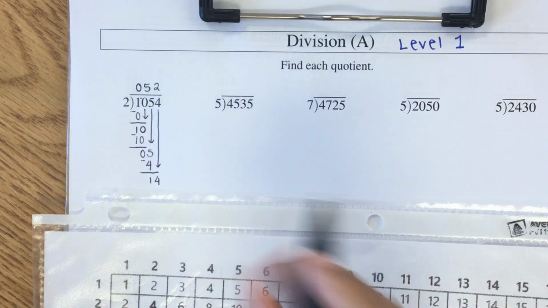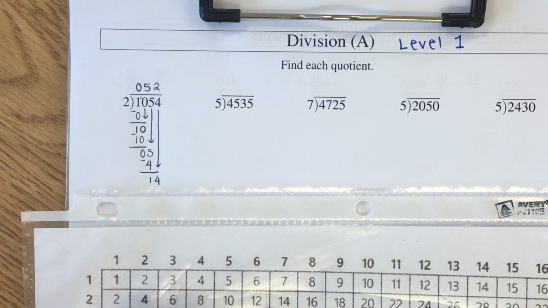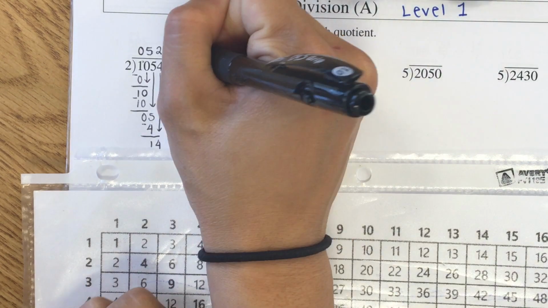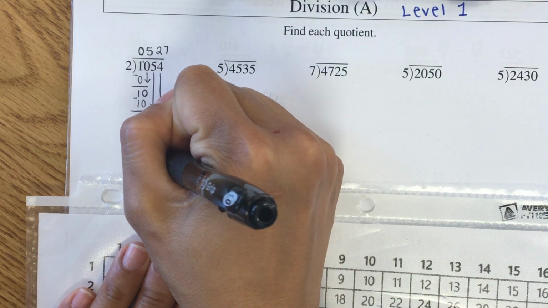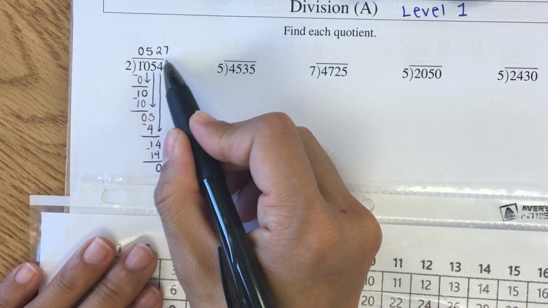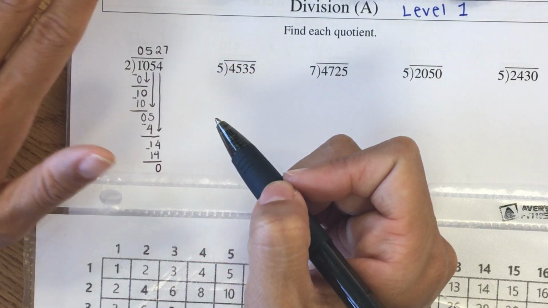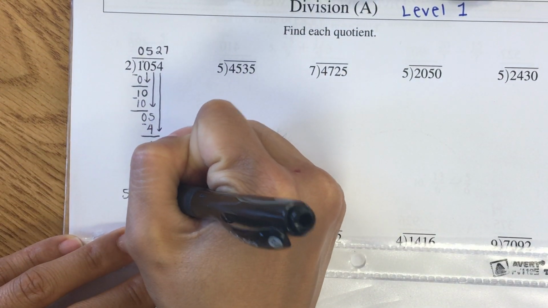which is going to be 14. Looking at the row for 2, you want to figure out a number that is close to 14 but not over, and luckily for us, we do have 14 right here, because 7 times 2 equals 14. Put the 7 up here, because 2 times 7 is equal to 14. 14 minus 14 is equal to 0, and because we have no other numbers past here and we have a remainder of 0, our answer for this is going to be 527.